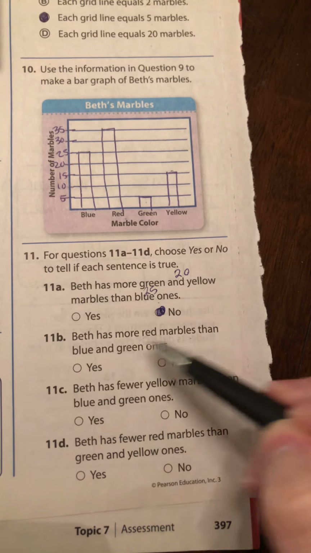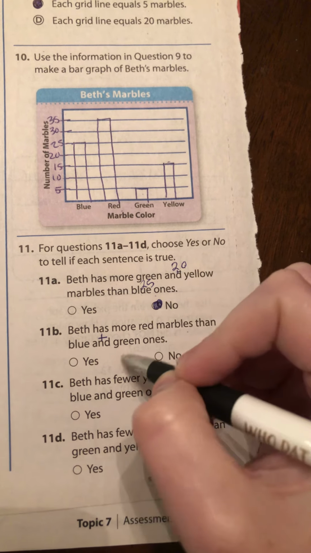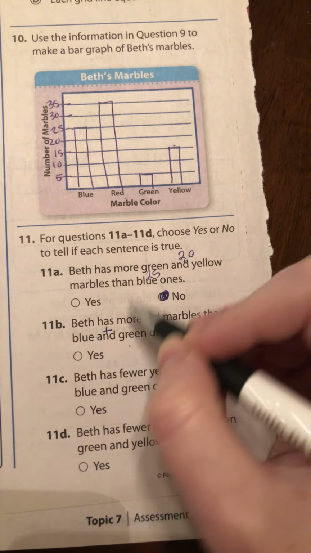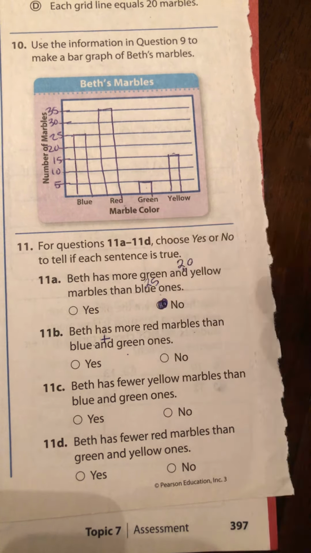Beth has more red marbles than blue and green marbles. Okay, so let's add the blue plus green. Blue is 25, green is 5. 25 plus 5 is 30.